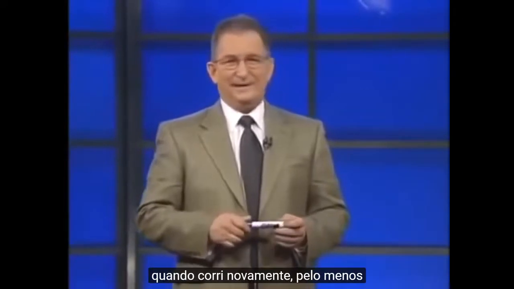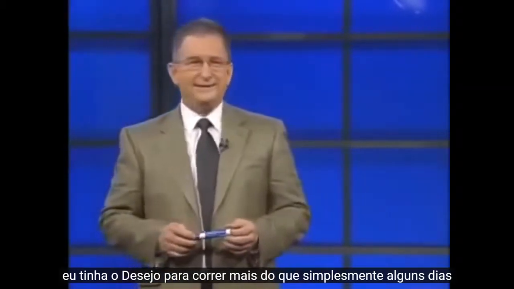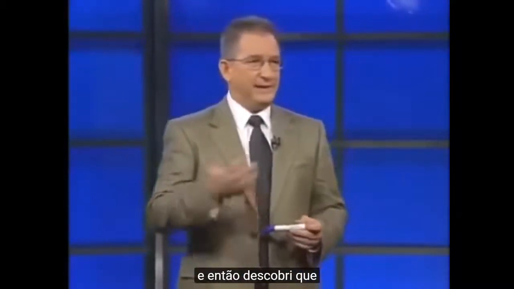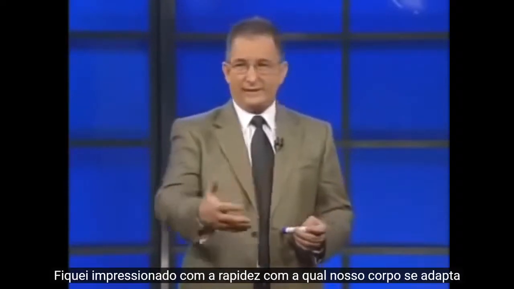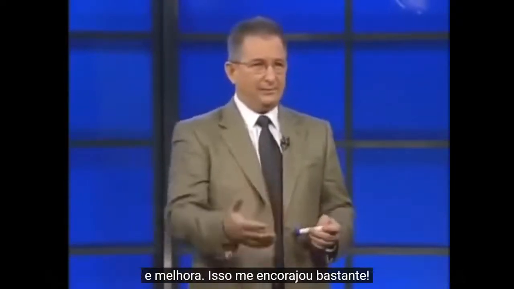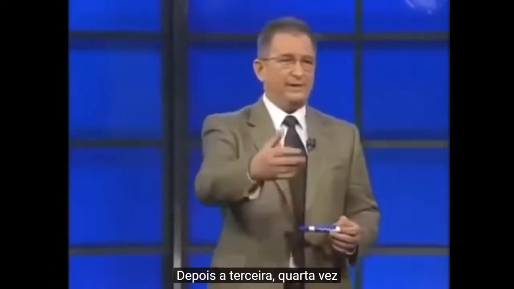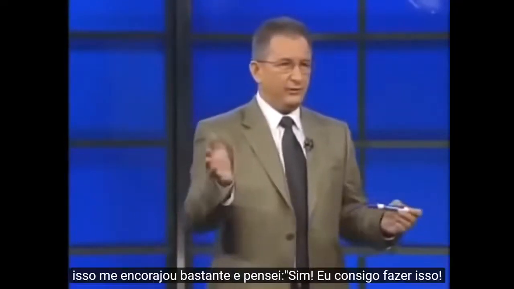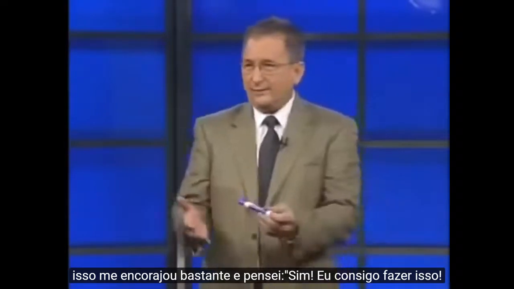And so when I ran again, I at least had enough desire to compel me to run more than a couple of days. And I found something out, that I was amazed at how fast your body adapts and improves. And so that gave me a lot of encouragement because I ran a couple of times and I ran the 3rd and 4th time and it's like I ran so much further. I'm thinking that gave me a lot of encouragement to think, okay, I can do this.